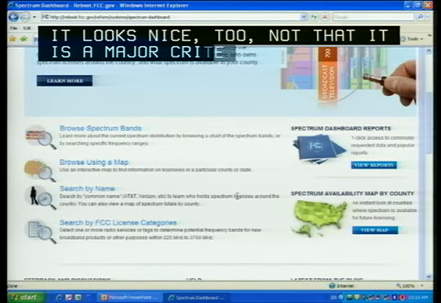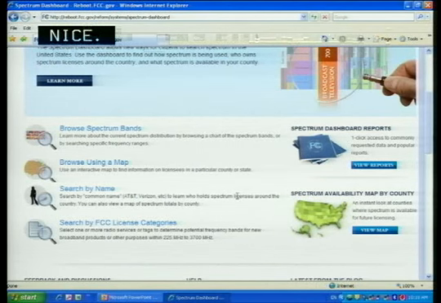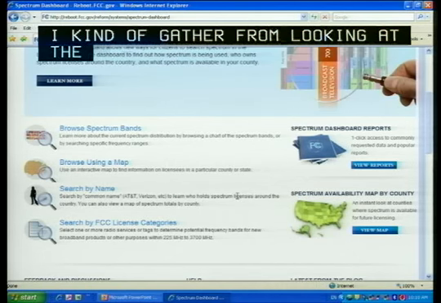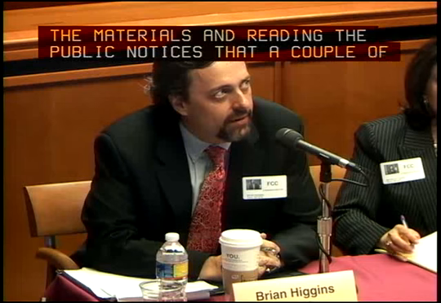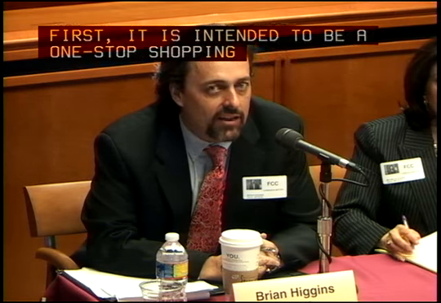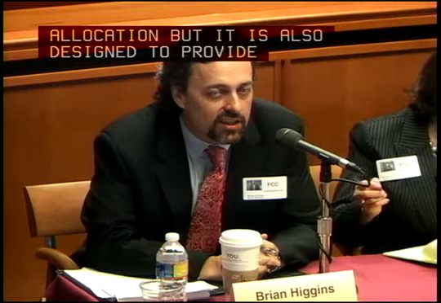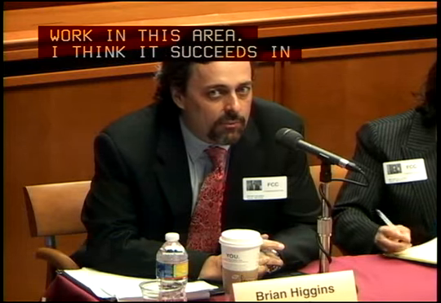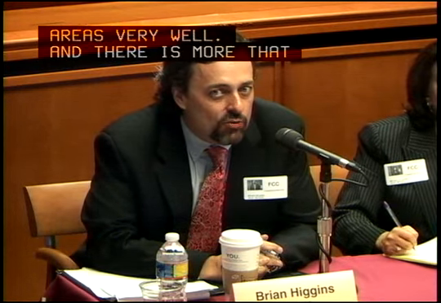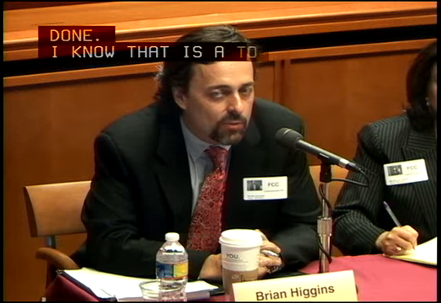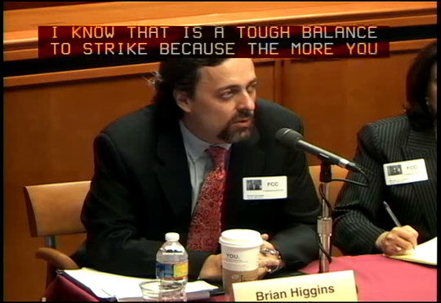I kind of gather from looking at the materials and reading the public notices that a couple of objectives are intended to be served by the database. First, it's intended to be sort of a one-stop shopping place for people who know very little about FCC licensing or spectrum allocation. But it's also designed to provide new and useful tools to people who do a lot of work in this area, and I think it succeeds very well in both areas. And there's more that can be done. I realize that's a tough balance to strike because the more you gear it towards people who have lots of experience, the more you start adding the weeds to the process that confuse people who are new to this and coming into it with very little background information.